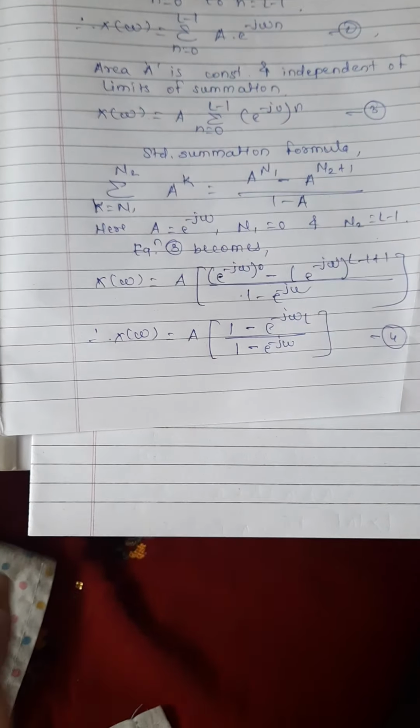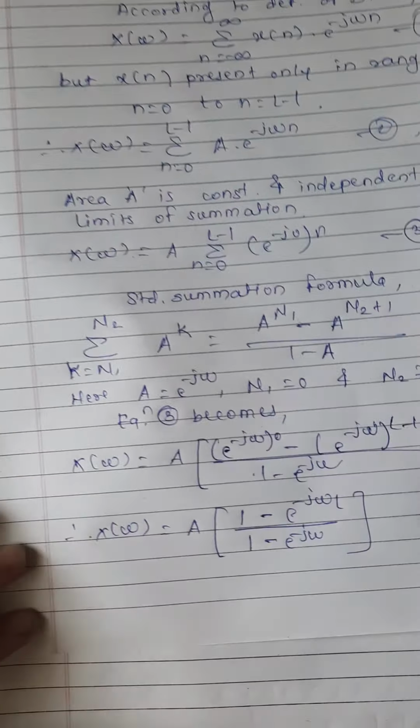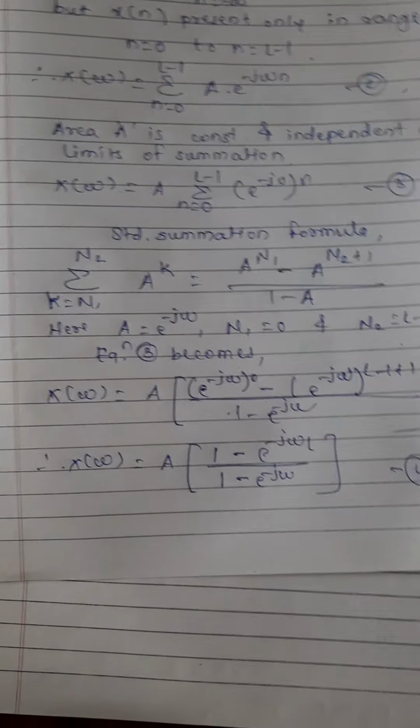Now rearrange the terms to use Euler's identity.